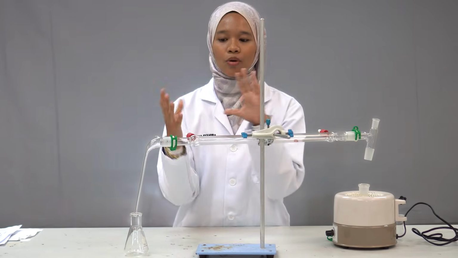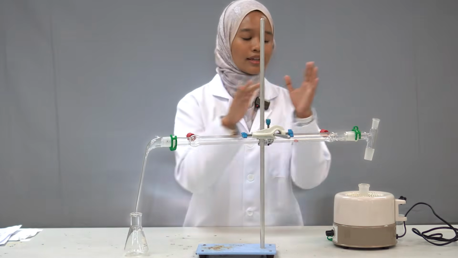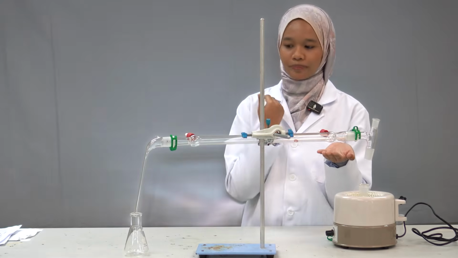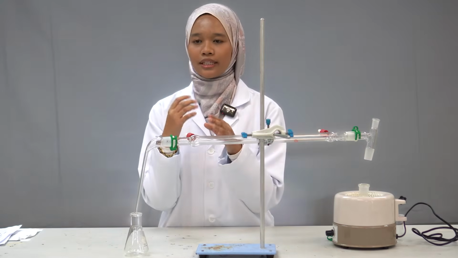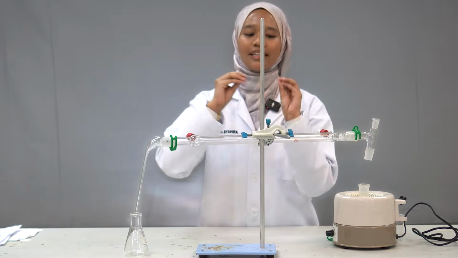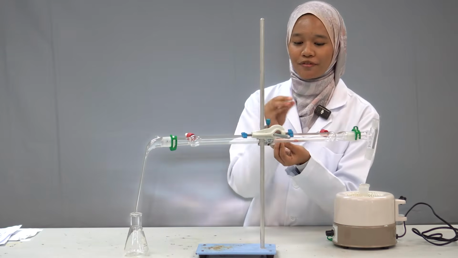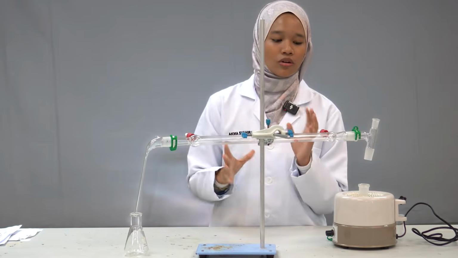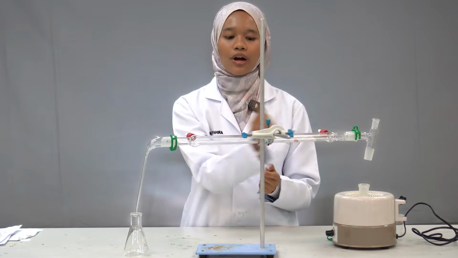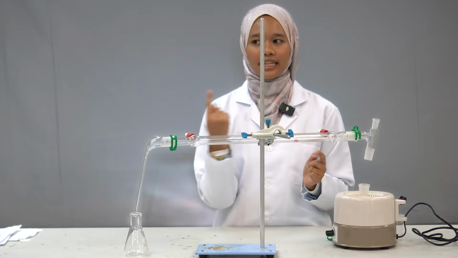The bottom hollow is where the tap water flows in, and the upper hollow is where the tap water flows out. The condenser also has an inner and outer surface. The inner surface is where the vapor flows, and the tap water will flow at the outer part.